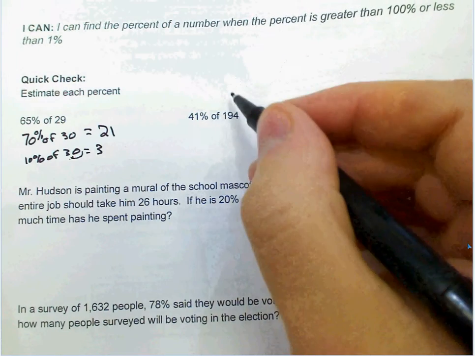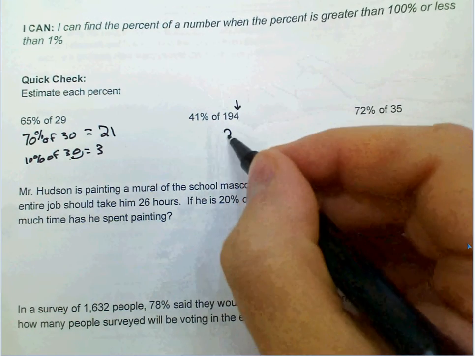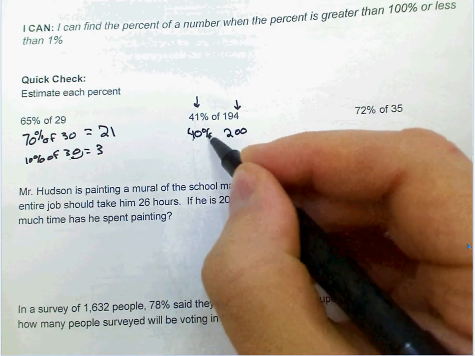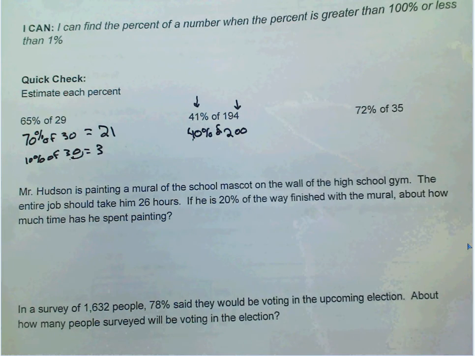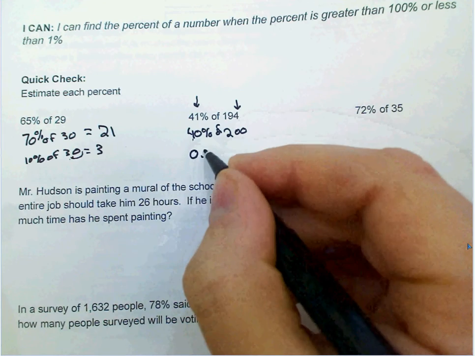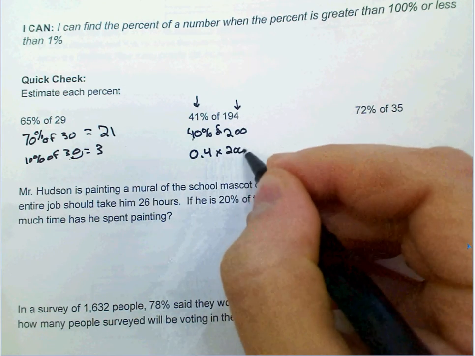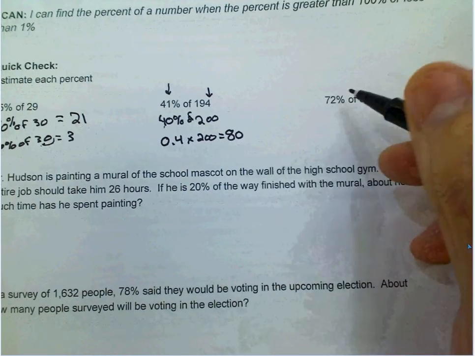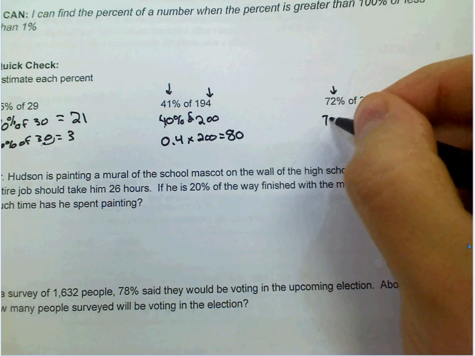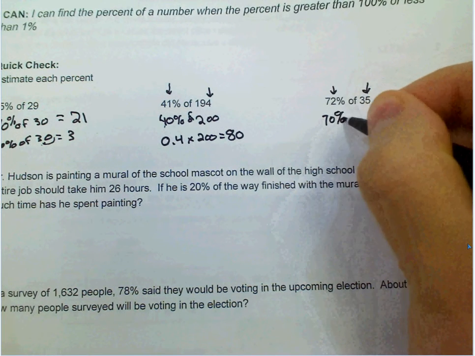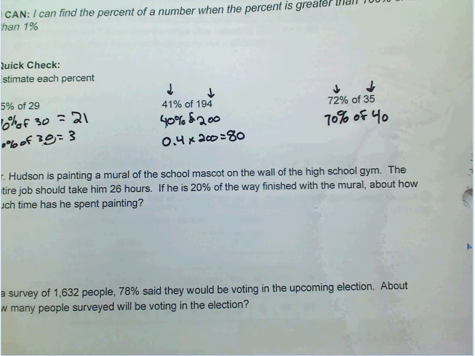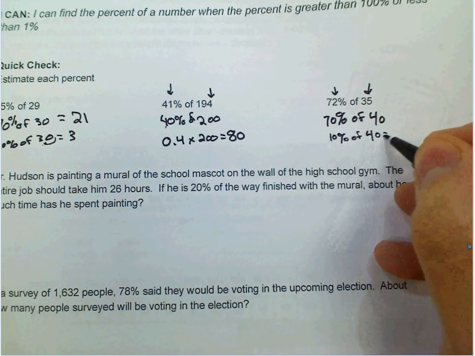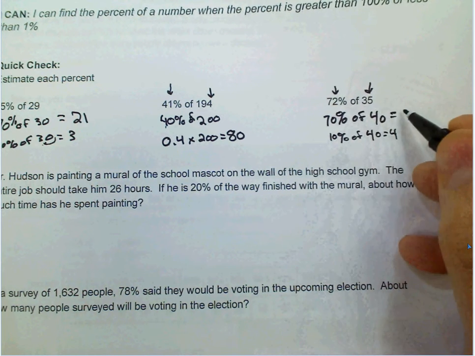For 41%, I'm going to take a look over here, and I'm going to round up to 200, and I'm going to round down to 40%. Okay. Now, the other way to do this is to change it into decimal form and then multiply, which is 80. Here, I'm going to round down to 70% of 40. So 10% of 40 is 4. So 70% of 40 would be 28.